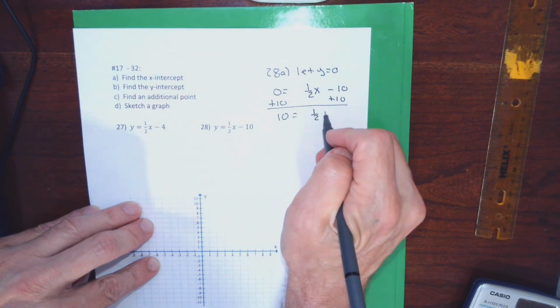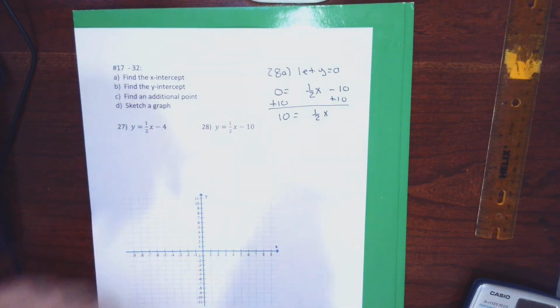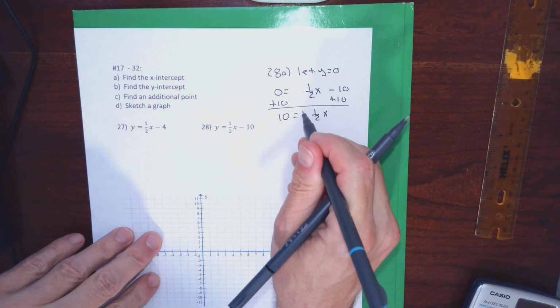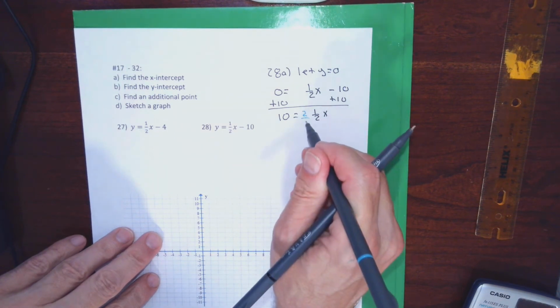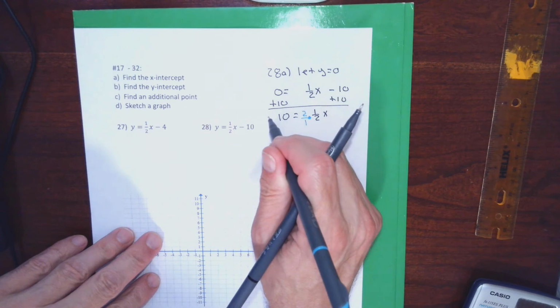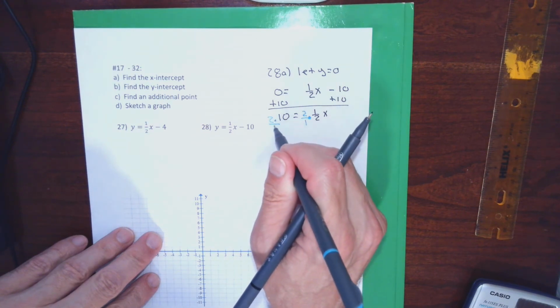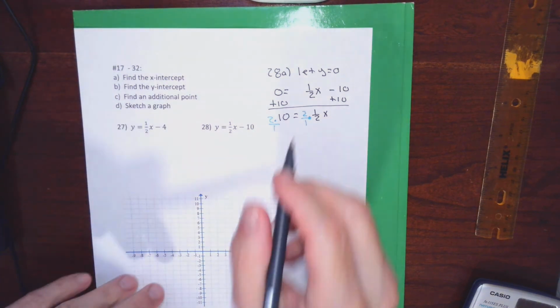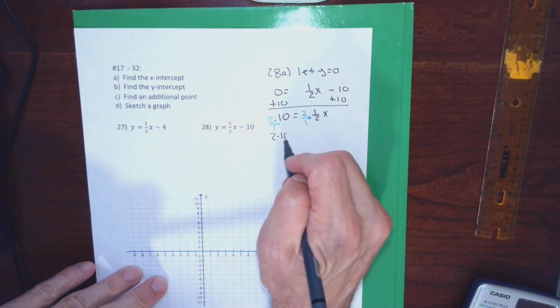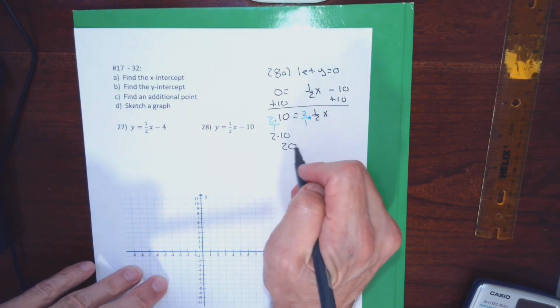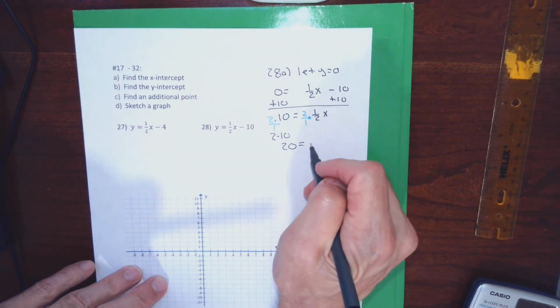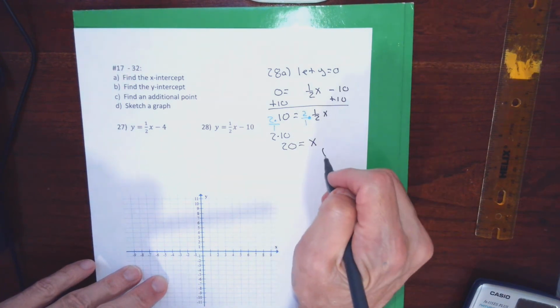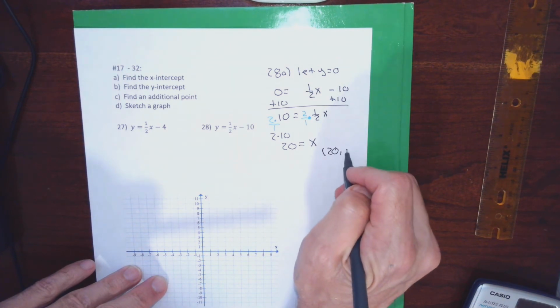I plugged in 0 for y. And that forced me to add 10 to both sides, and I got 10 equals 1/2 x. When there's a number in front of the variable that's a fraction, you have to multiply by its reciprocal to solve. So I multiplied both sides by 2 over 1, and on the left side, that 2 over 1 is really just 2. So that's going to give me 20. And on the right-hand side, the fractions cancel, and I'll get my x. This is going to give me the x-intercept of 20, 0.